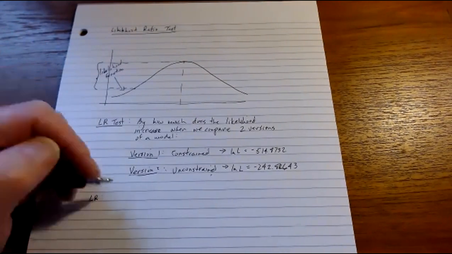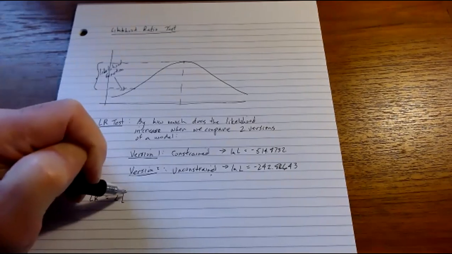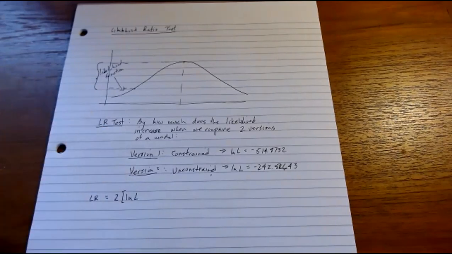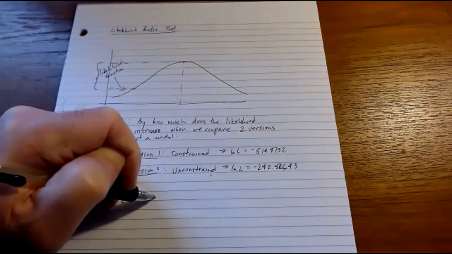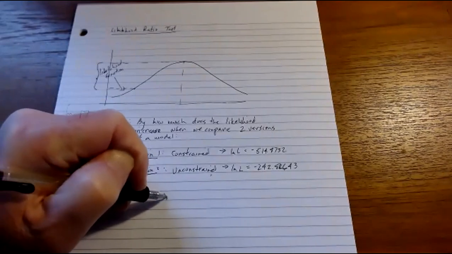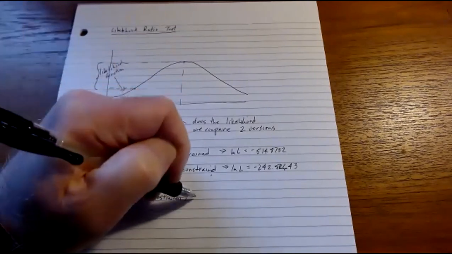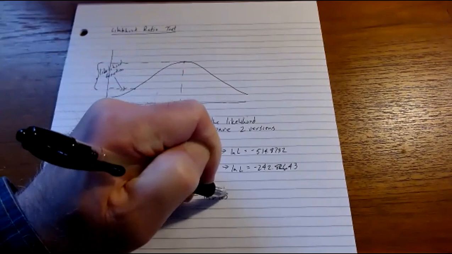And so this thing is computed as 2 times the log likelihood for the unconstrained version of the model minus log likelihood of the constrained version.